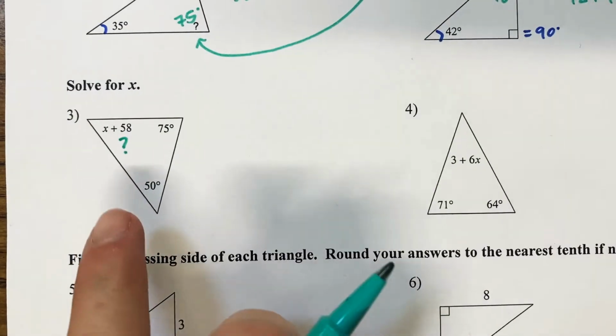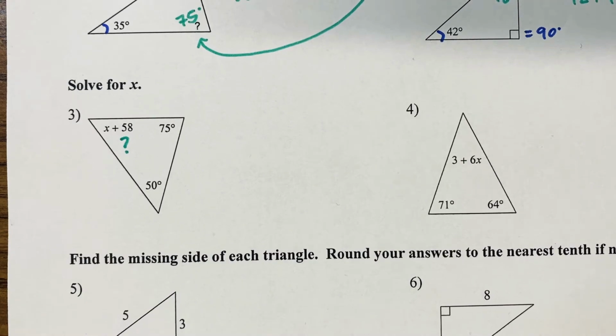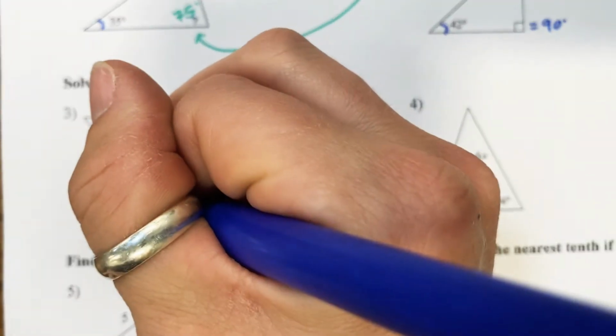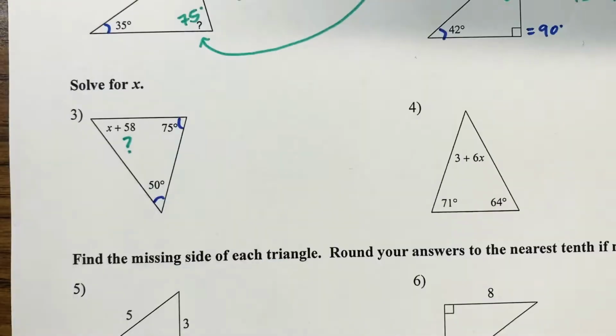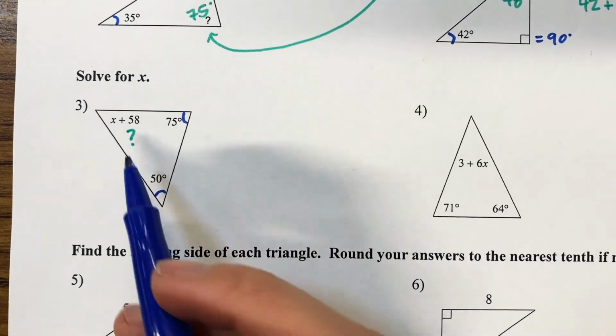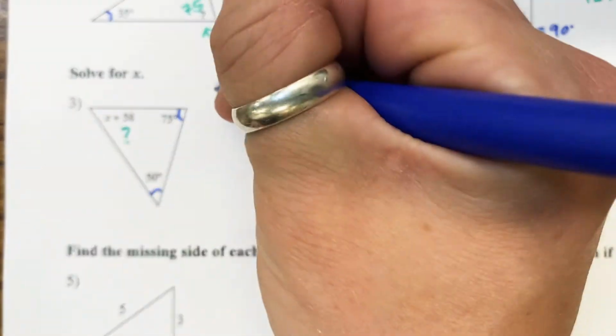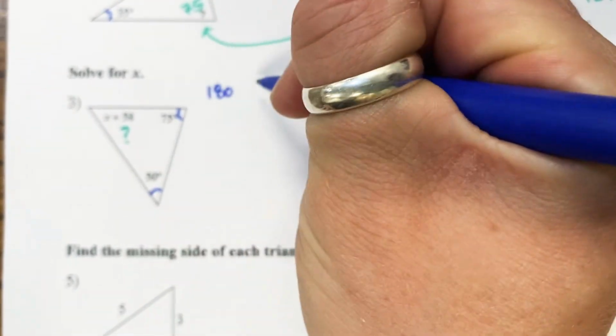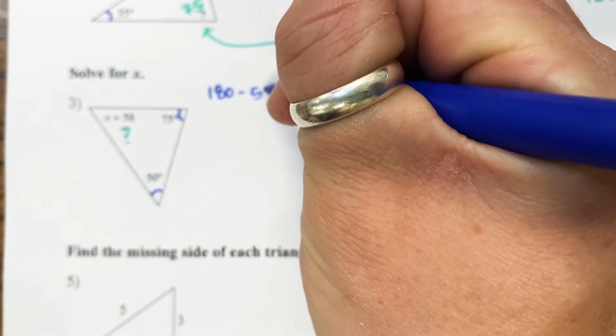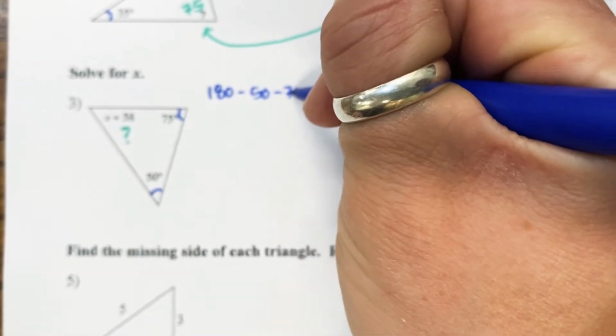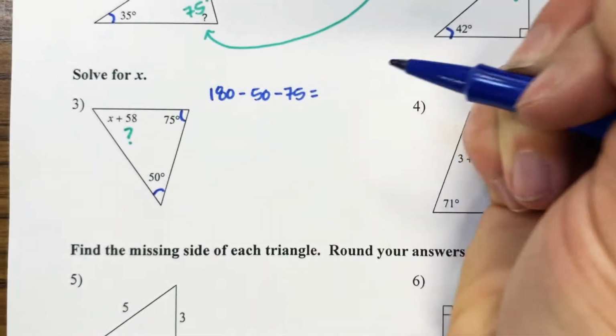On number 3, let's do the exact same thing we were doing before to find that third angle. It gives us two angles, so let's subtract these two angles from 180 to get our third angle. So I have 180 minus 50 minus 75.